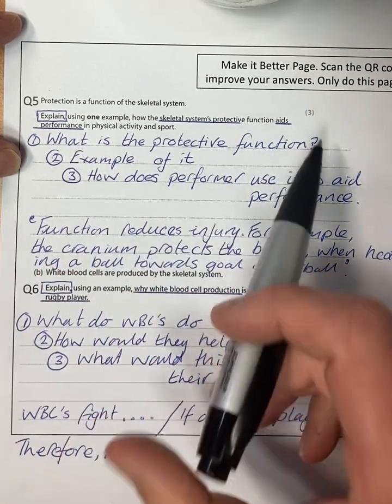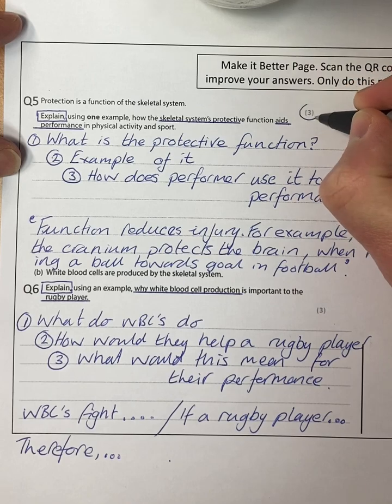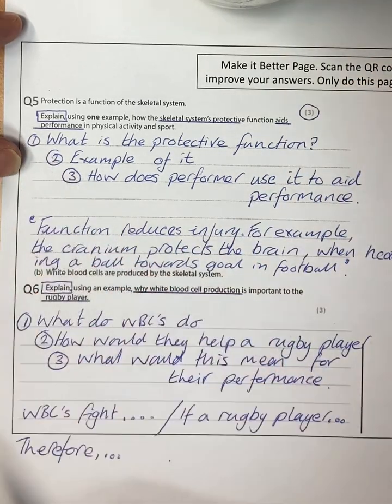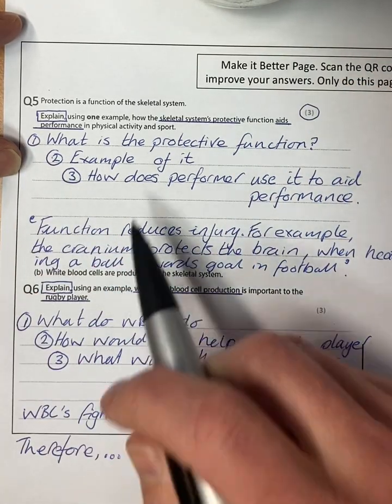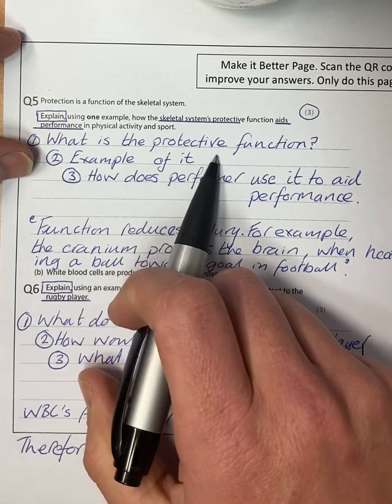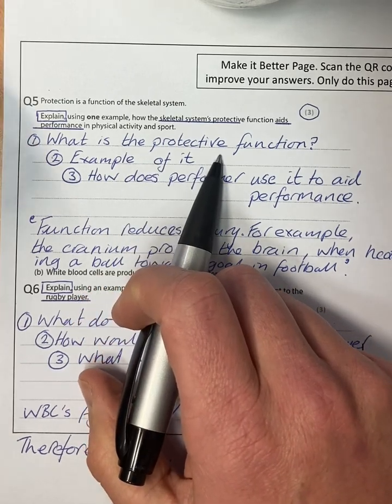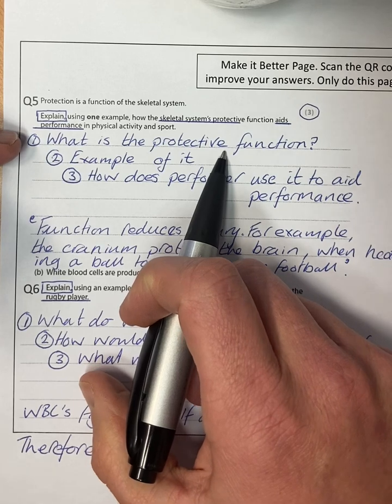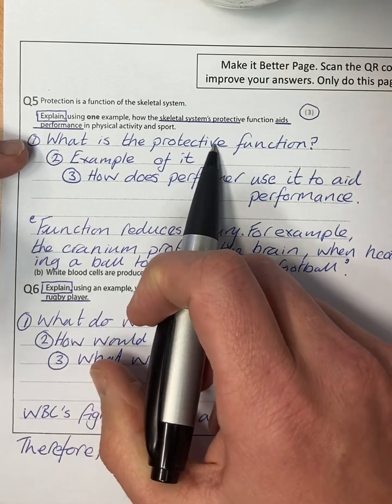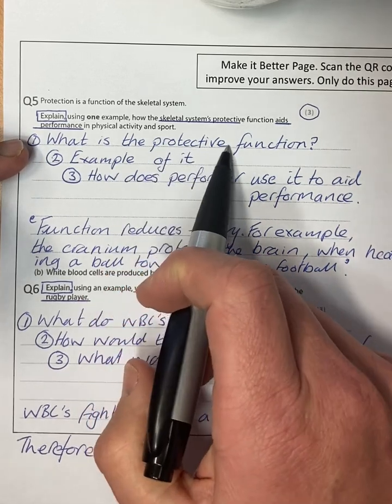So 3 marks available for it. So we circle the marks, knowing that we need 3 points in our answer in order to get the 3 marks. So the first bit is, what is the protective function? What does it do? Why does it do it? So it's all about preventing injury. Protective function is to prevent injury.